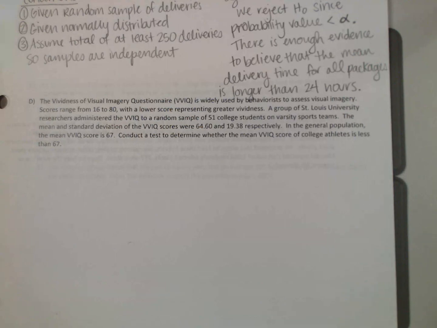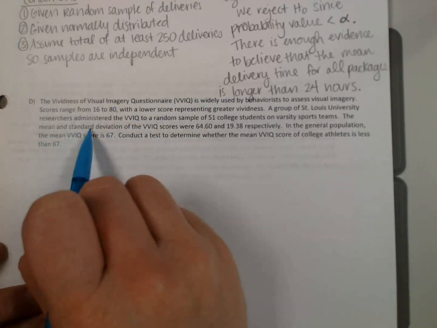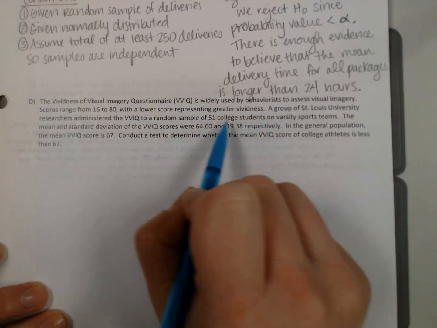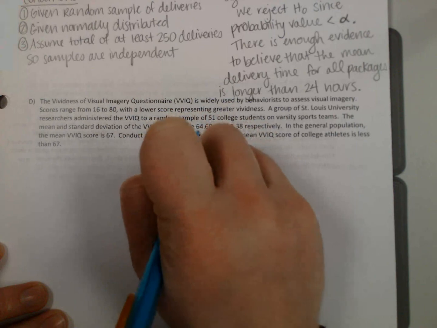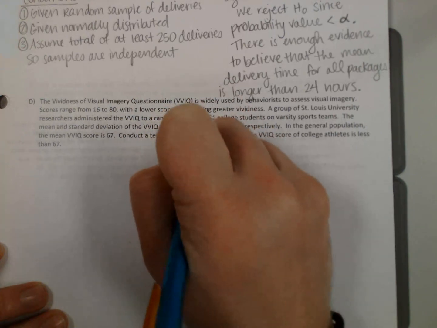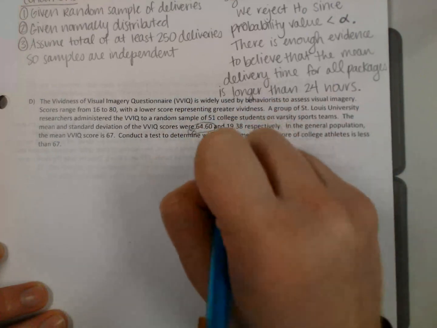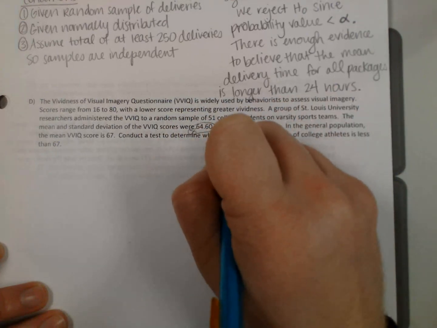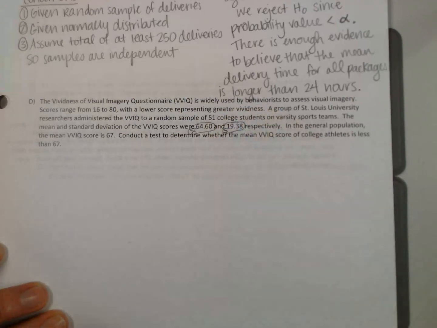Let's pause there real quick. The mean and standard deviation here are from this sample of 51 college students. So this 64.6 would be x bar, and this 19.38 is s, the standard deviation from that sample of 51 college students.